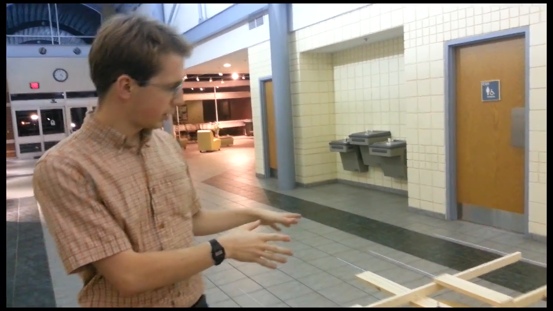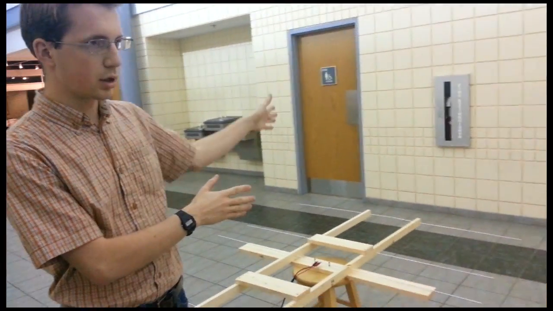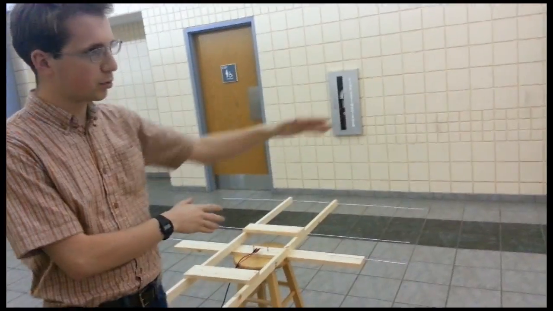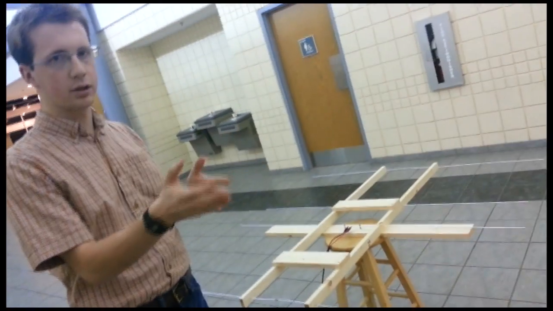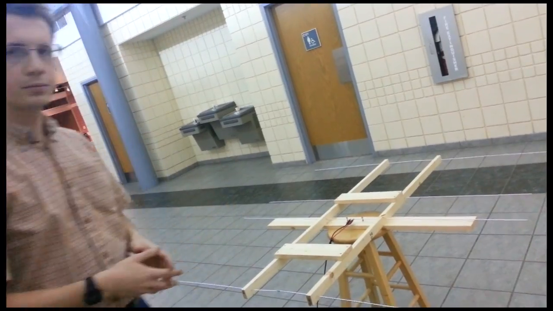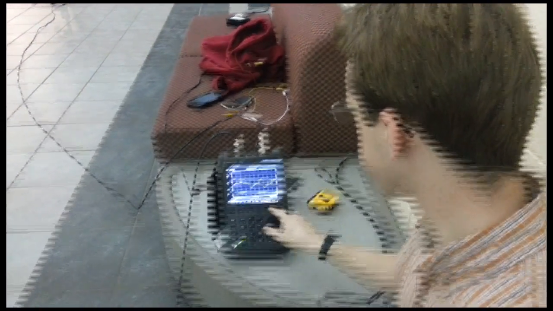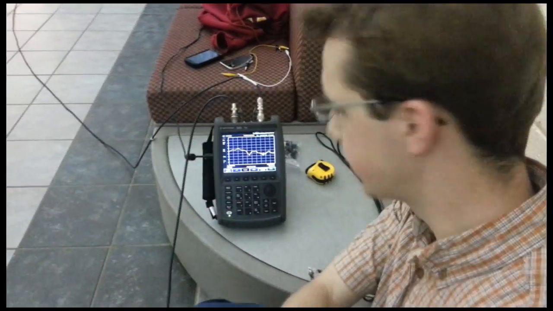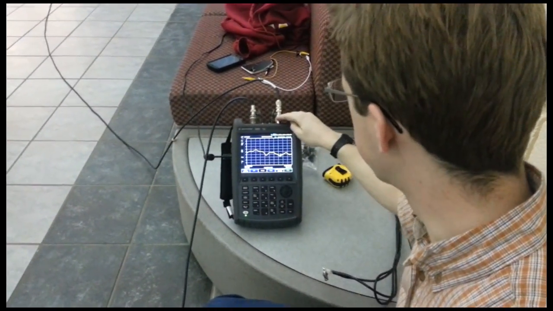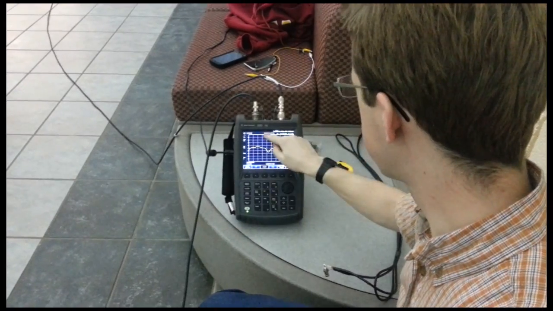So in this setup, we have our antenna facing to the side, and the side lobe will be extending towards our receiving antenna. And so we'll measure the insertion loss with this setup and get a value in decibels. On our RF analyzer, it's sending out the signal to the transmitting antenna and then receiving it on the receiving antenna and measuring the insertion loss.